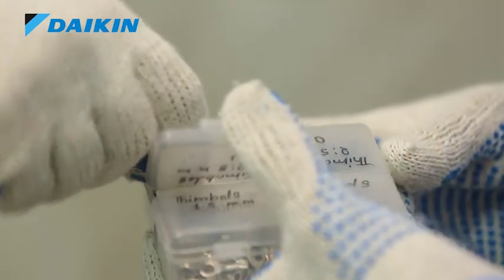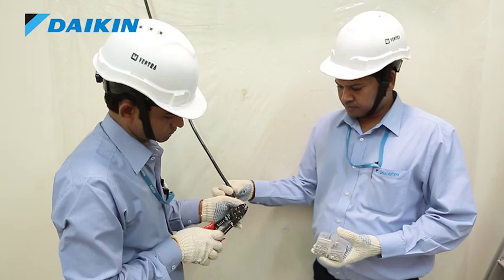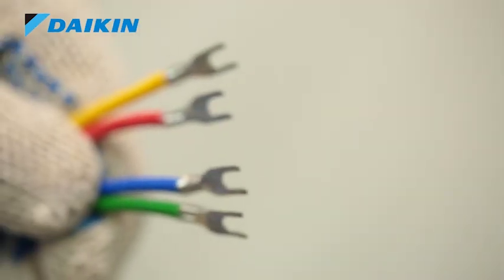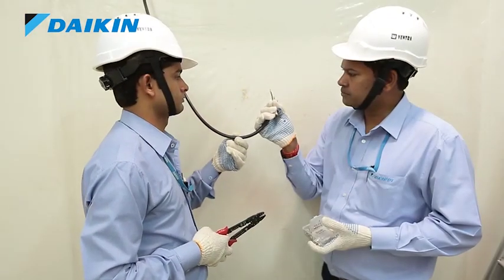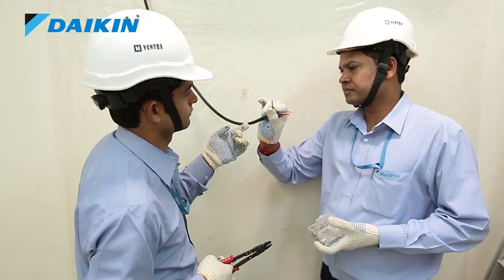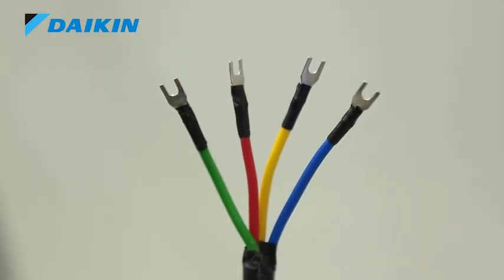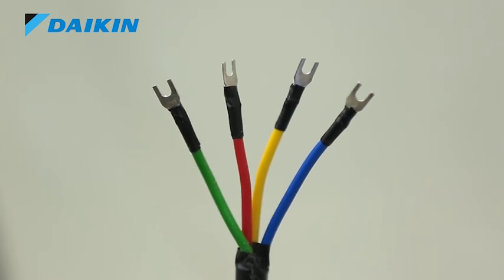For each core of the wire, attach electrical thimbles and use the crimping plier for tightening them properly. Thereafter, cover the crimped part with heat shrink sleeve.